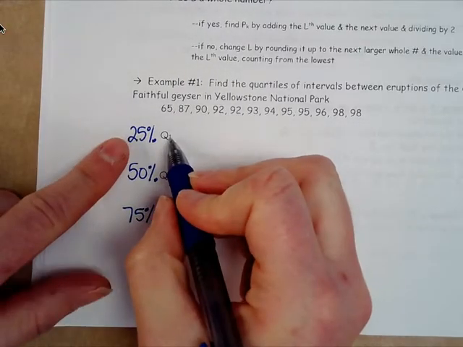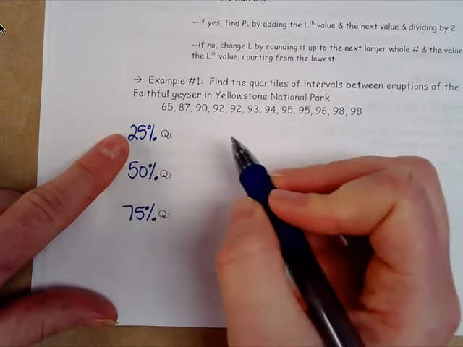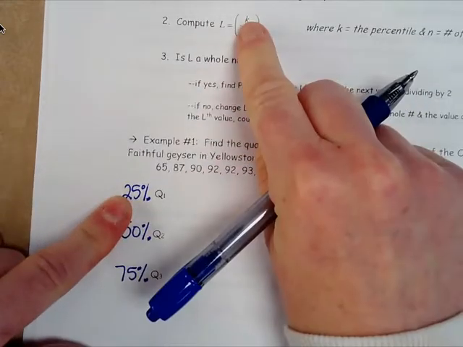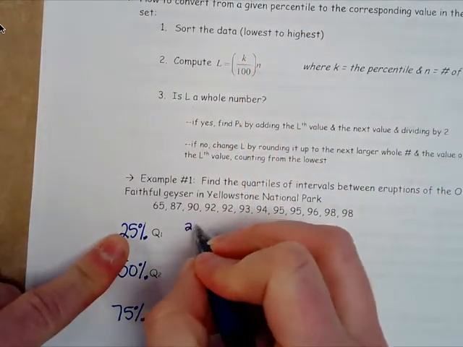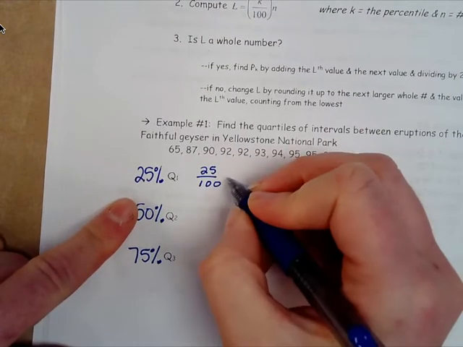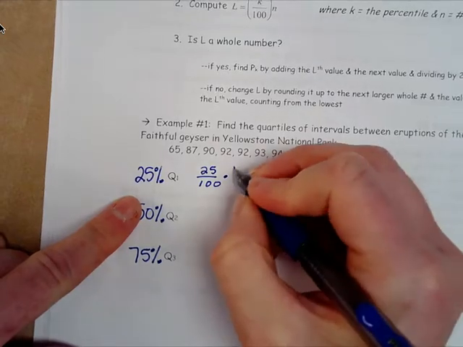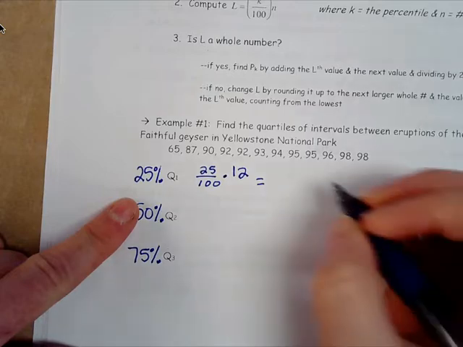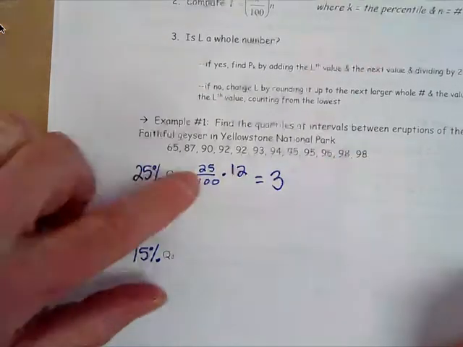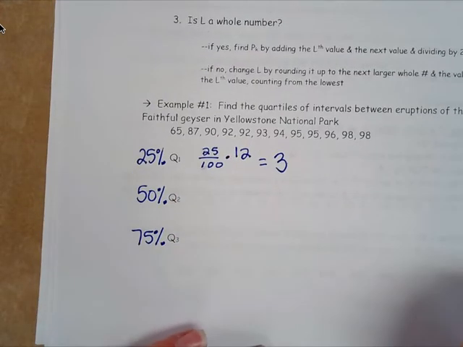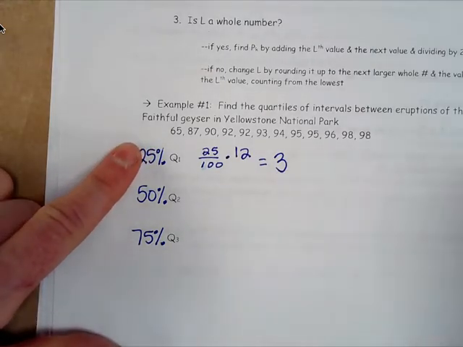So if I want to find quartile 1 without using the calculator, I'm going to do my K, which is my percent. So 25 out of 100, and then multiply that times how many values I have. So that's times 12. And that gives us 3, because that's 1/4 of 12. So my quartile 1 is my third number.